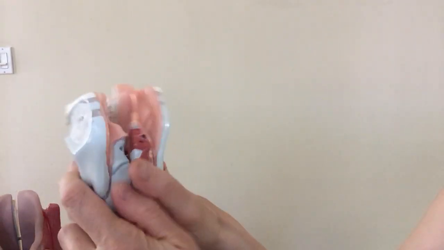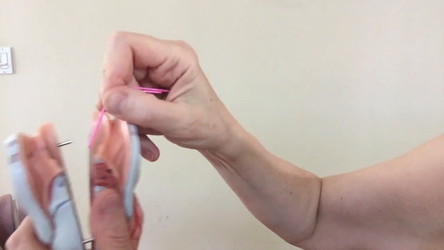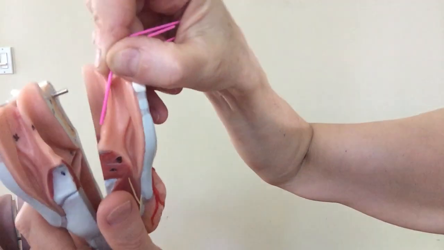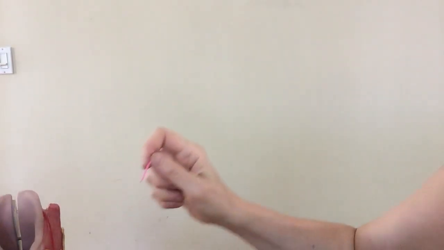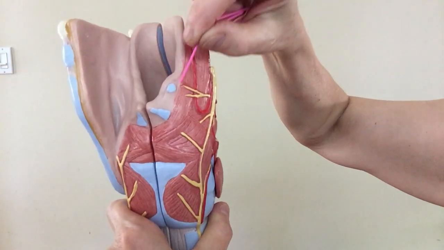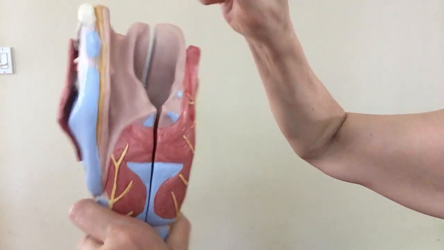All right, in this model, it's not really marked, but it would be this little bump right here. All right, but so this would be the model I would show if I was going to show you the cuneiform cartilage. It's hanging out in the aryepiglottic folds. It's not attached to any other cartilage.